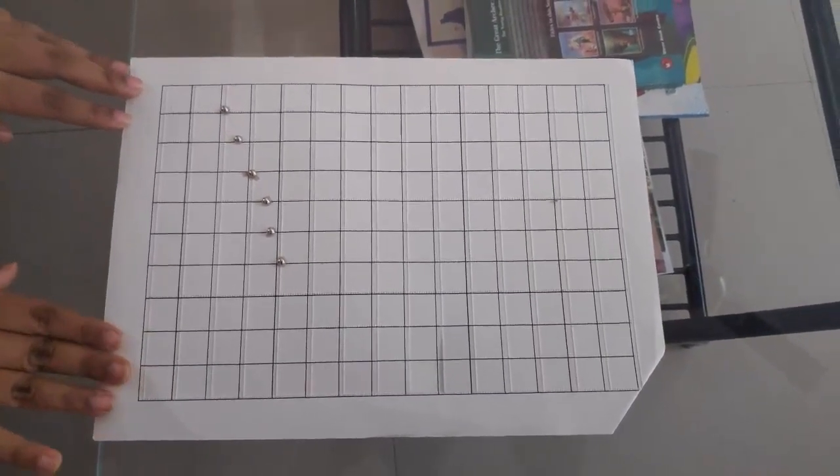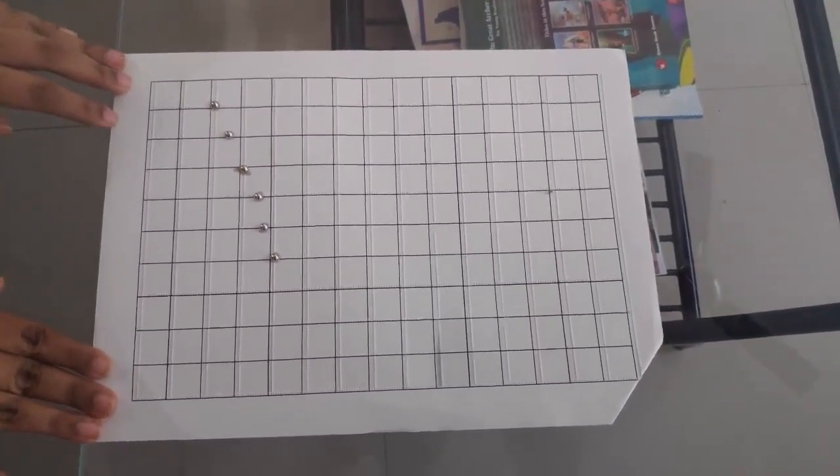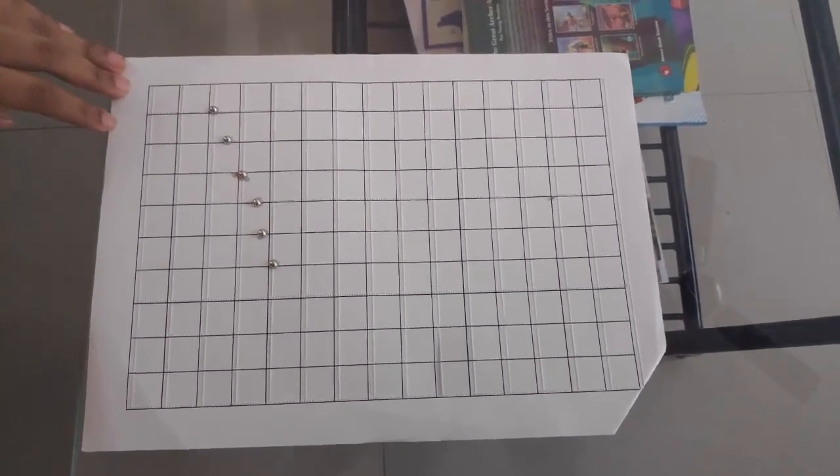The formula for a pendulum is T is equal to 2 pi into root of L by G.